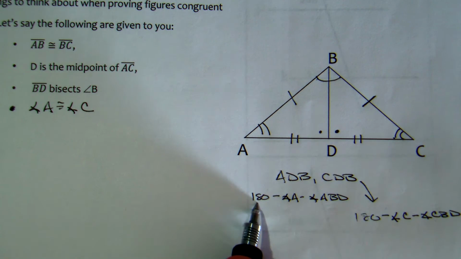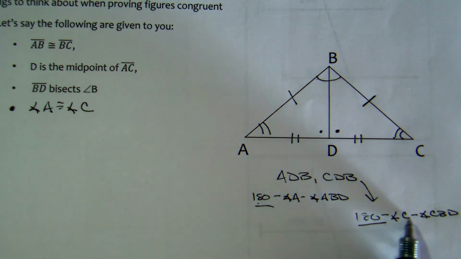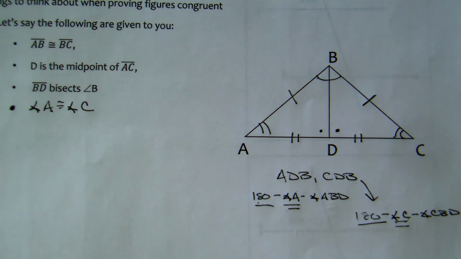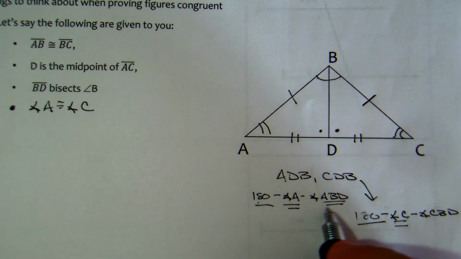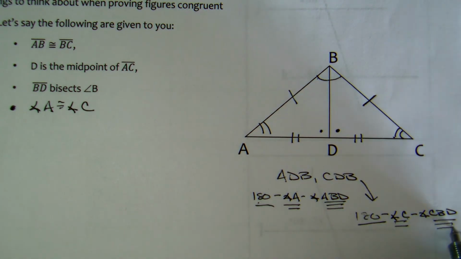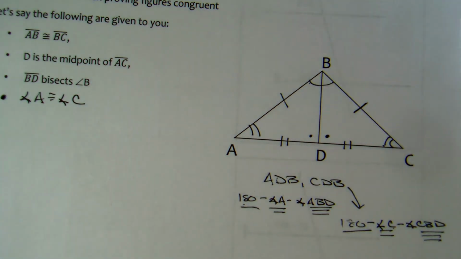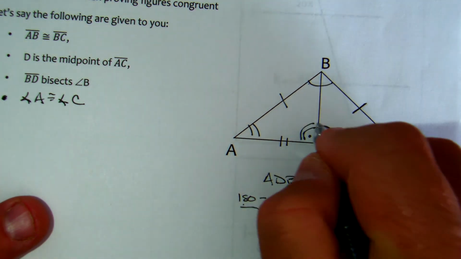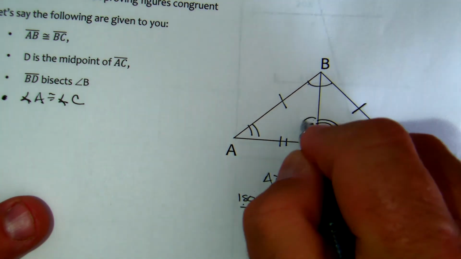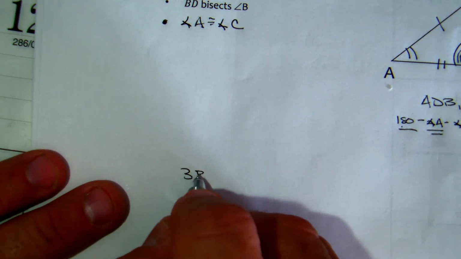Well, the 180s are what? Exactly the same. A is equal to C, so congruent to C, so those are exactly the same. All right, and finally they tell me BD bisects B, so ABD and CBD are the same. Well, guess what that means? That means these two angles have to also be congruent. All right? And what we will call that from now on is the third angle theorem.